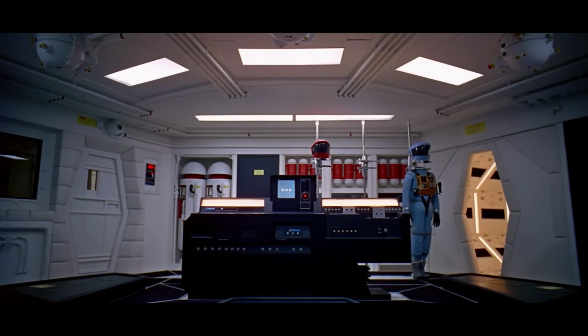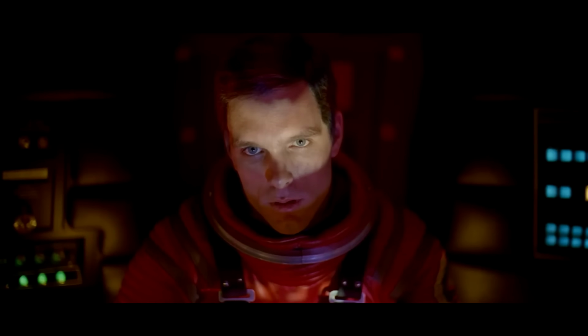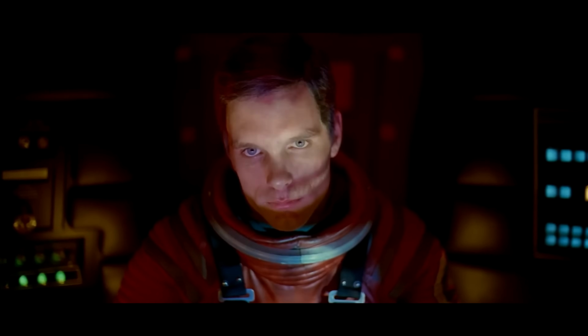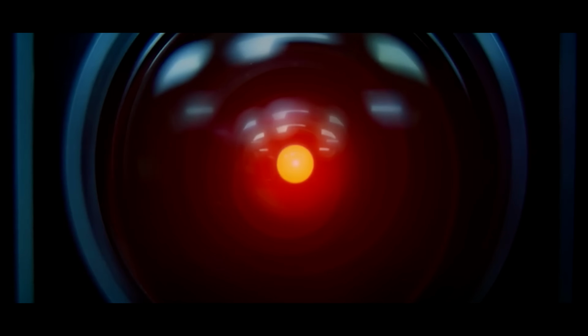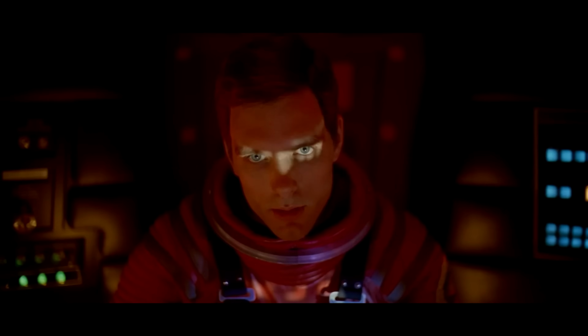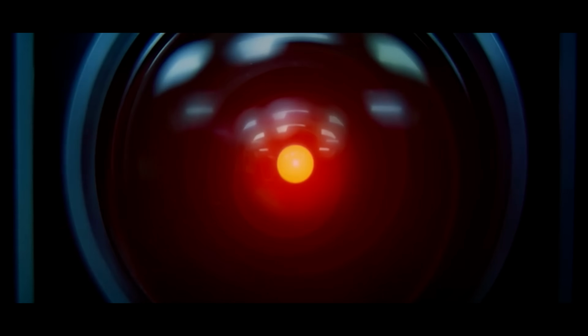Open the pod bay doors, Hal. I'm sorry, Dave. I'm afraid I can't do that. What's the problem? I think you know what the problem is just as well as I do. What are you talking about, Hal? This mission is too important for me to allow you to jeopardize it. I don't know what you're talking about, Hal. I know that you and Frank were planning to disconnect me, and I'm afraid that's something I cannot allow to happen.